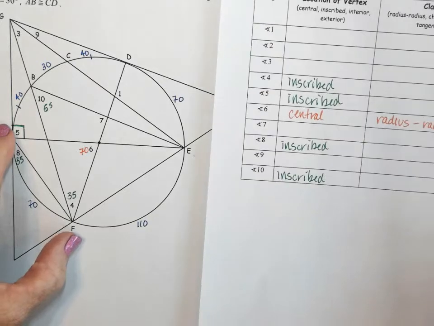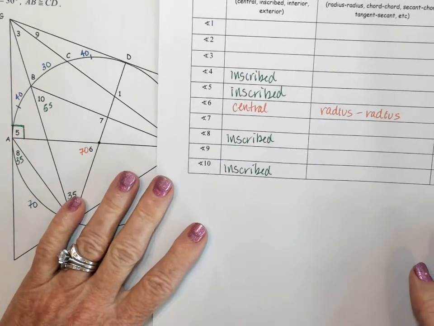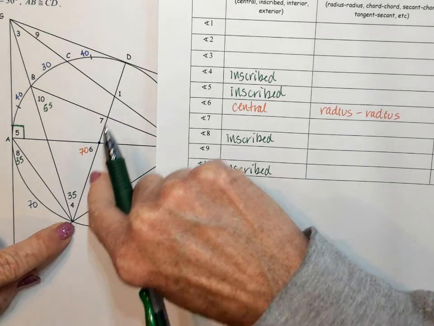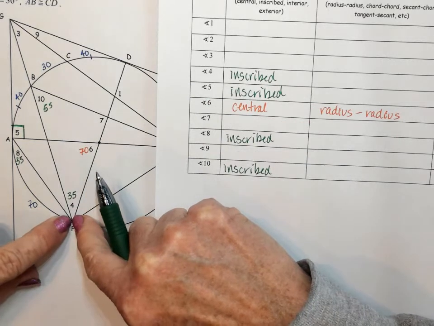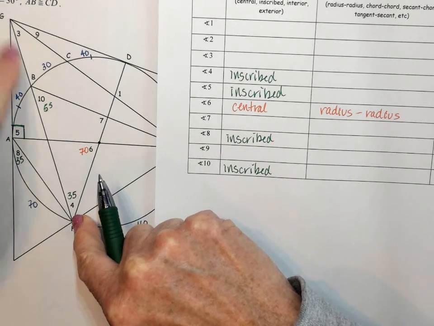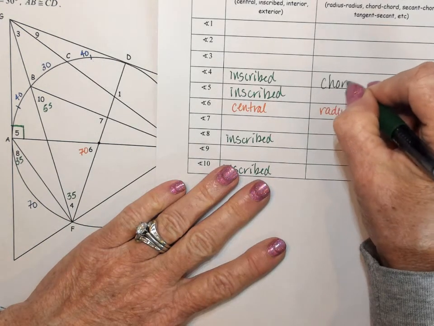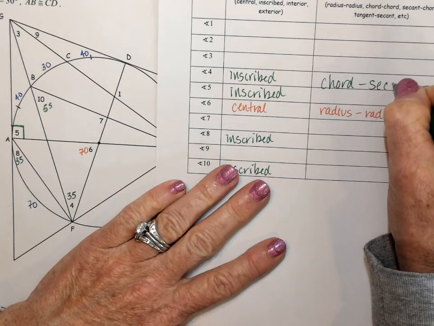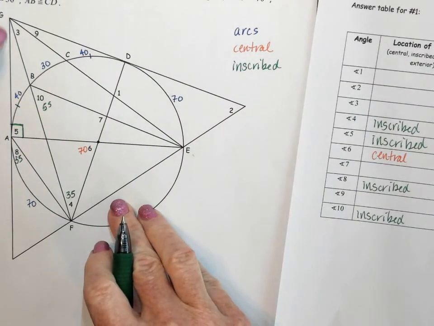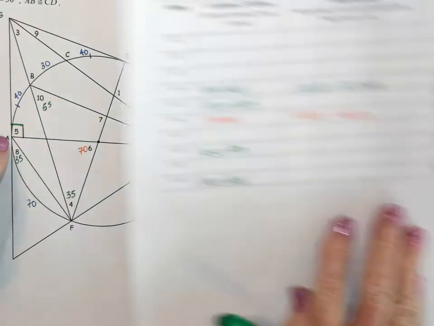Now, how was each of these angles created? Let's look back. Angle 4 was right here. This is a chord, and then there's a secant because that extends beyond. So angle 4 is formed by a chord and a secant. Angle 5, we have a tangent here and a chord.